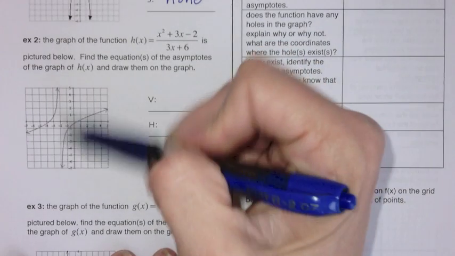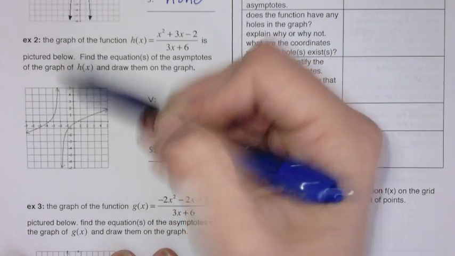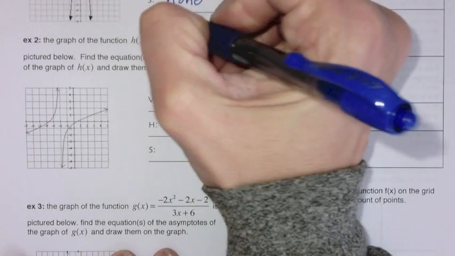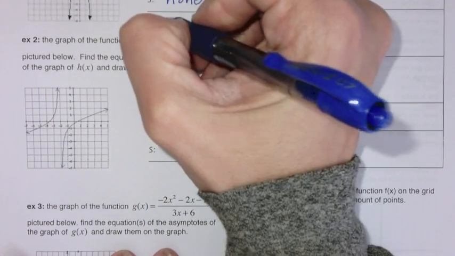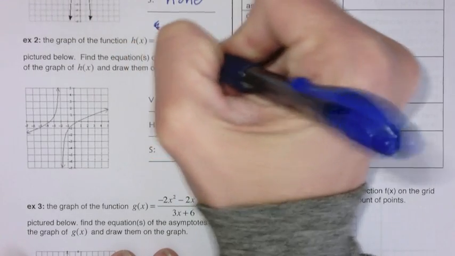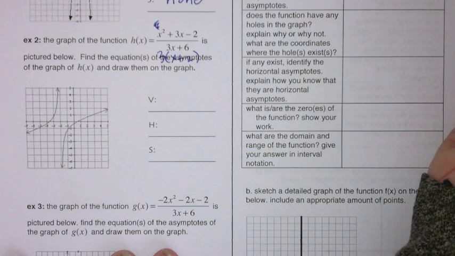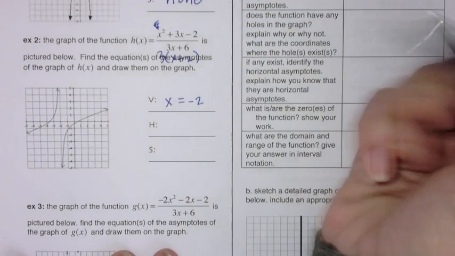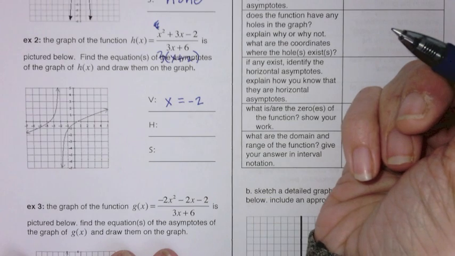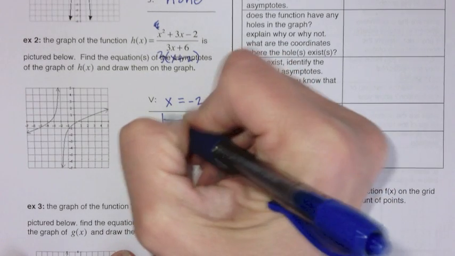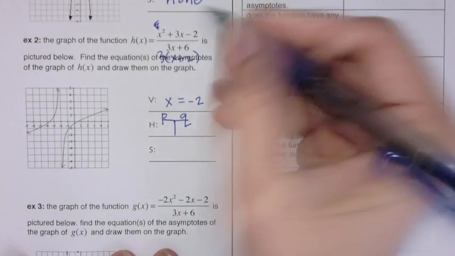You can kind of see where this asymptote is, right? Let's see. If we factor this right here, I don't think we can factor the numerator, but the denominator would be 3 times x plus 2. And that's kind of written on the words, but you get it. So our vertical is going to be x equals negative 2. And then horizontal. So we do p and q, but also super interesting. Gosh, I'm such a math nerd.